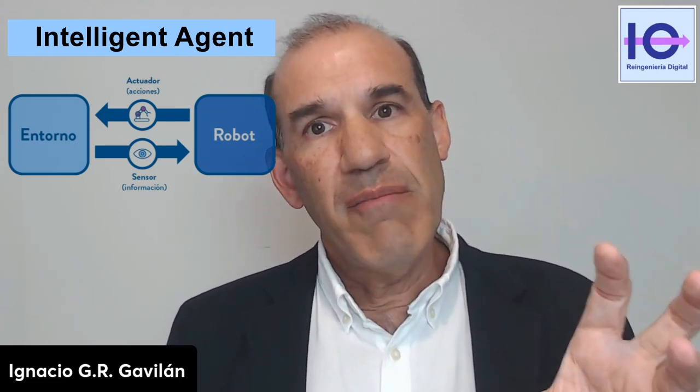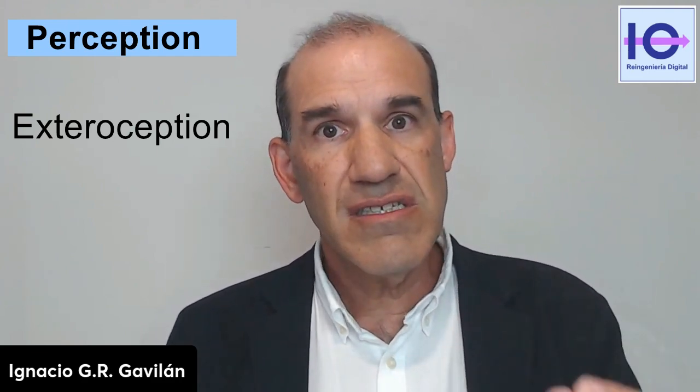In this model of agent, we speak about the environment, and so it seems that we are only talking about external information, about sensing the environment. But in real robots, there are really two types of perception. What is called exteroception, that is the case we have seen in the agent. We are sensing or receiving information from the outside, from the environment.